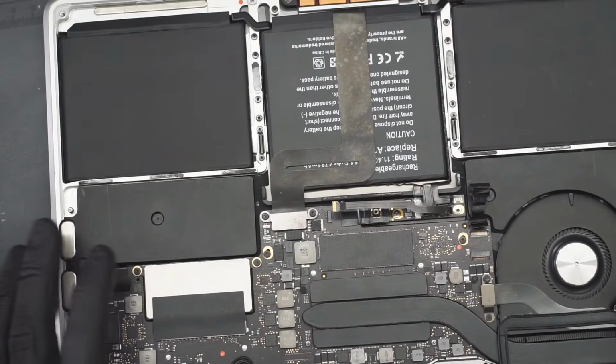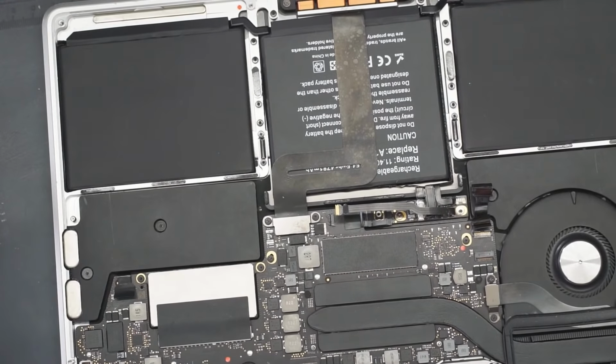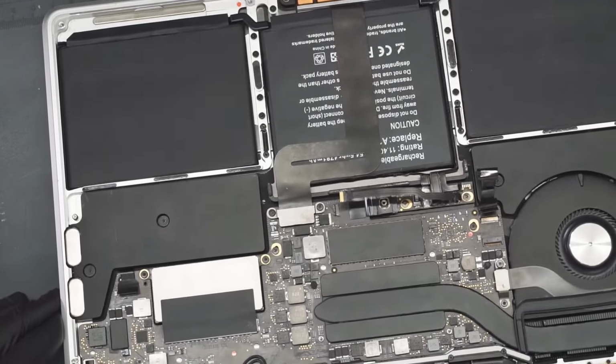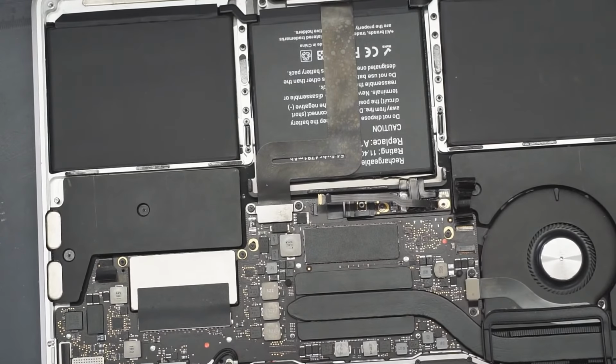Okay, so I'm going to remove the board from this case. I have just published another video on ridiculous Manhattan real estate. I'm going to take the magnet over here.